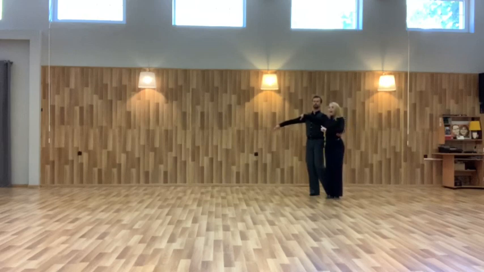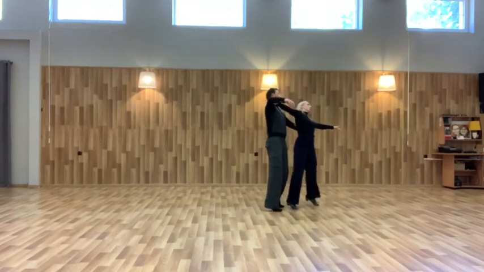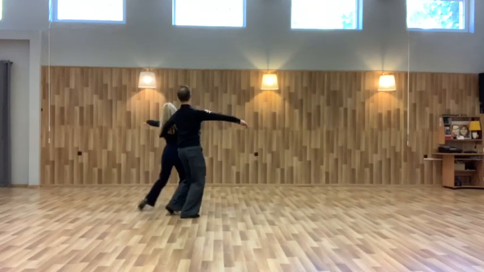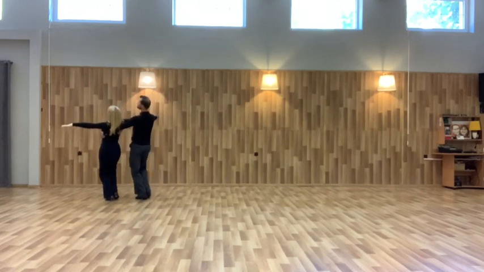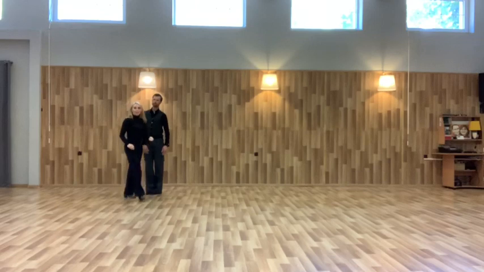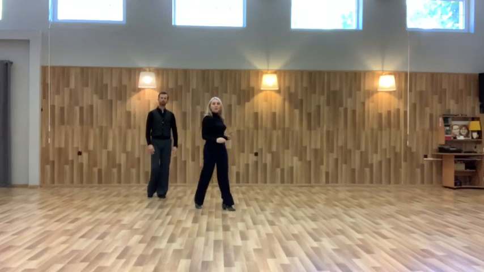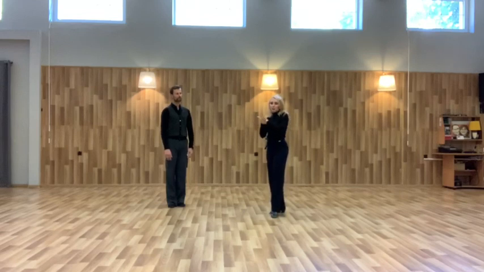What's very important, our roles are changing now. I'm becoming the inside, Slawek goes on the outside. And when we go to the natural turn, it's reverse as well. So we go. And 1, 2, 3, 4, 5, 6. Now we go to the running step. 1, 2, 3. Okay? I hope you guys could see this. When we were doing this right now, our roles completely switched.